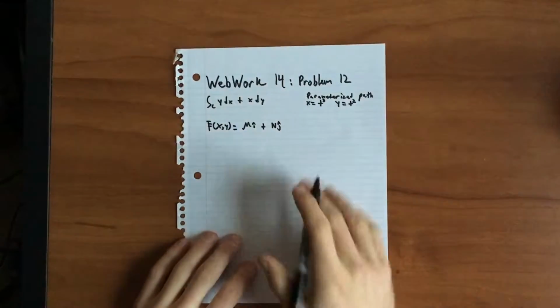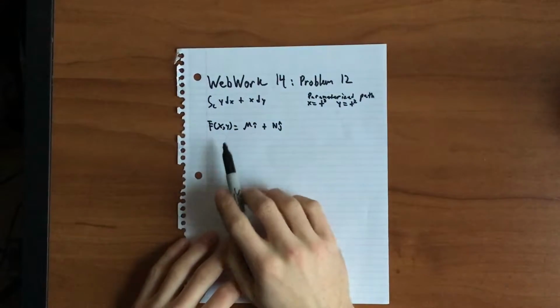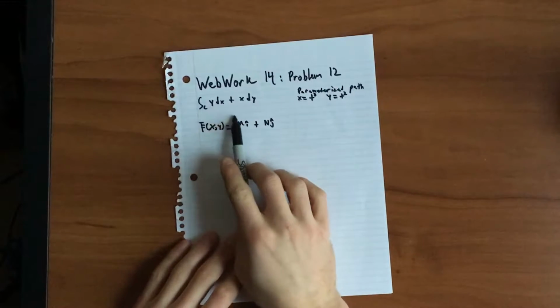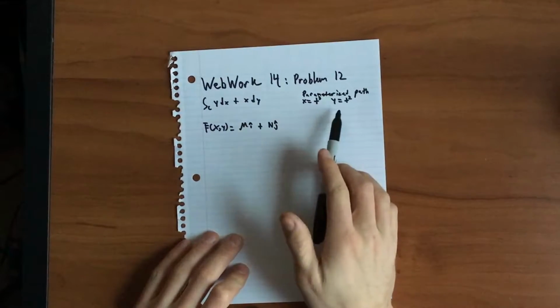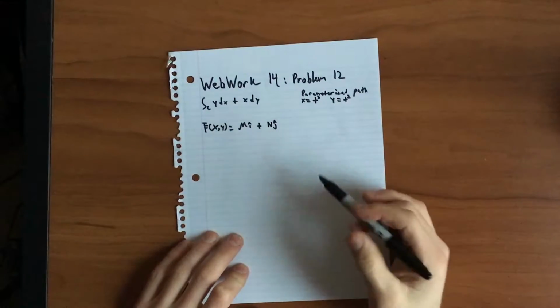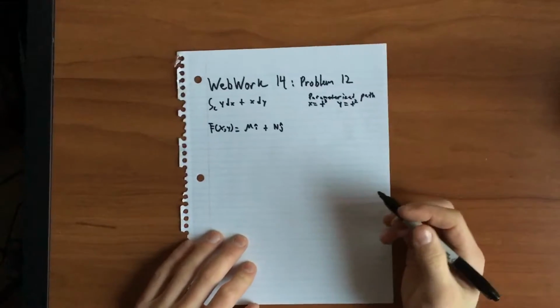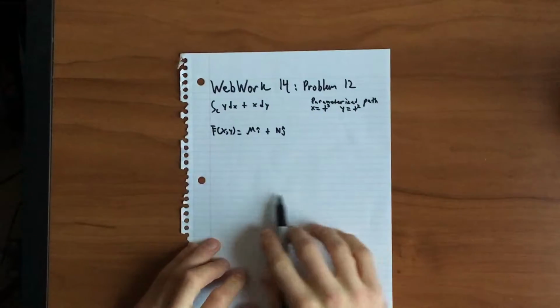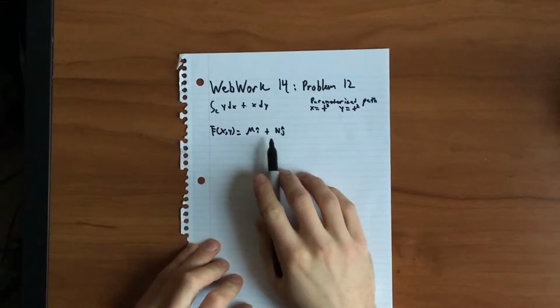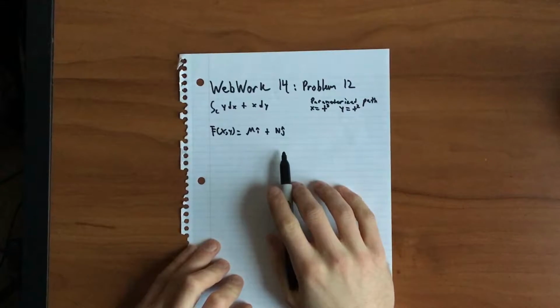Okay, so for WebWork 14, problem 12, we have to evaluate the line integral right here, where C is the parameterized path x equals t cubed and y equals t squared. So what I thought I might do is just define what the vector field F of x, y is. Obviously it's equal to M i hat plus N in the j hat direction.